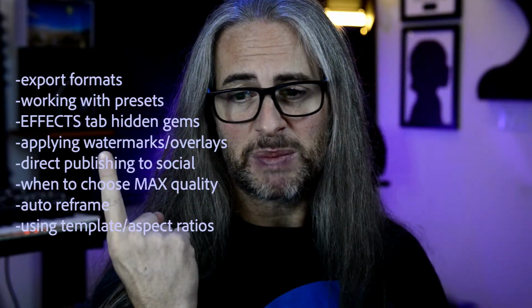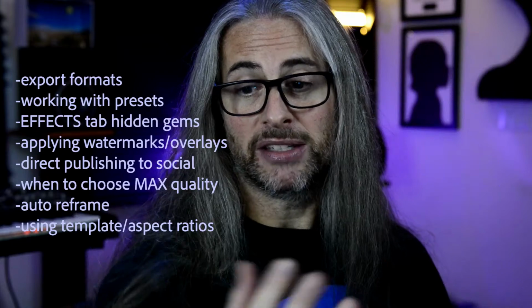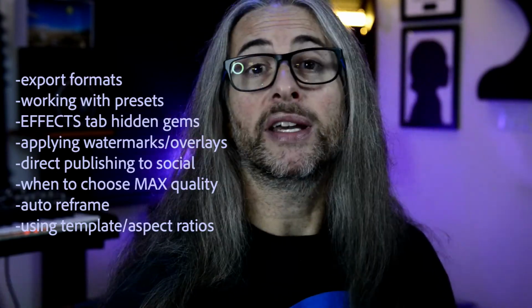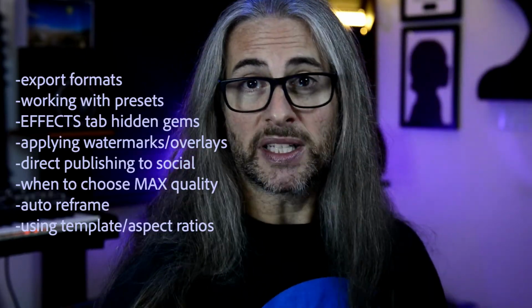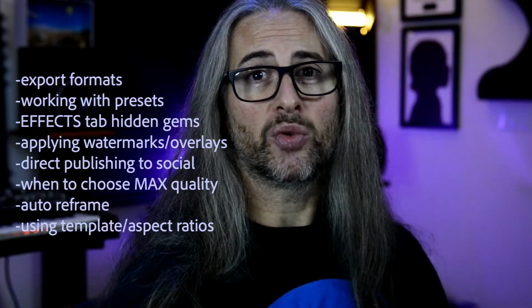Working with presets, because people always ask about that. This includes the presets that we already have, as well as how to make them. Effects tab, hidden gems, going to go through all of those. And again, this includes a bunch of things like watermarking and overlays, as well as the ability to apply loudness normalization at the end of your video, or even something called the time tuner, which will enable you to chop off frames when there's sort of dead space to fit a specific duration of time. We'll kind of cover that.